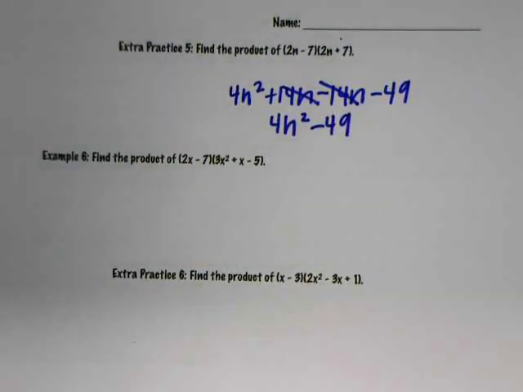Okay, so last thing we're going to do is we're going to do a binomial times a trinomial now.